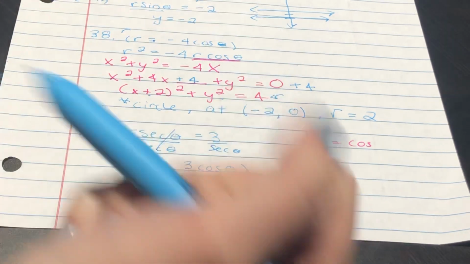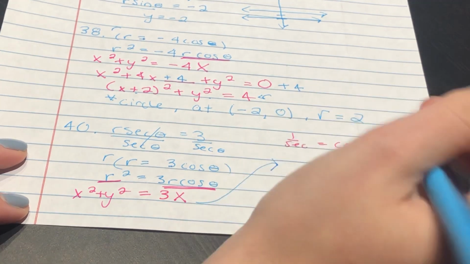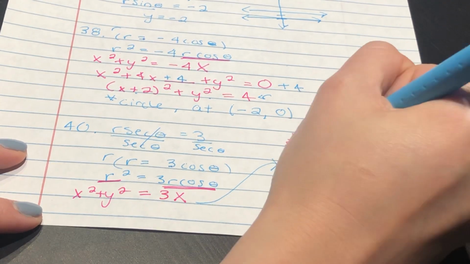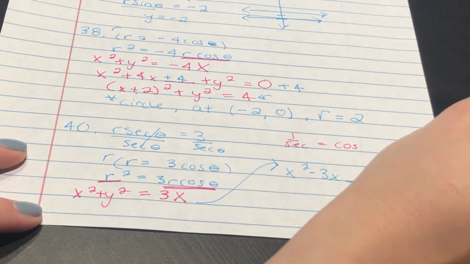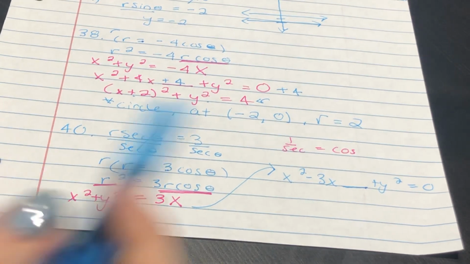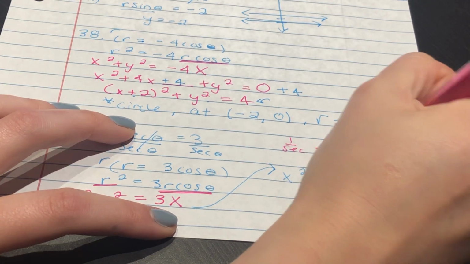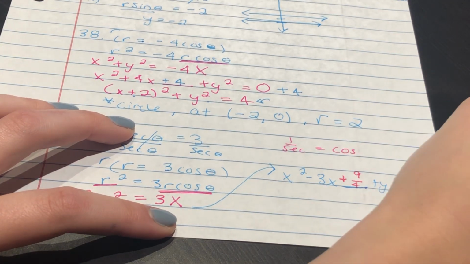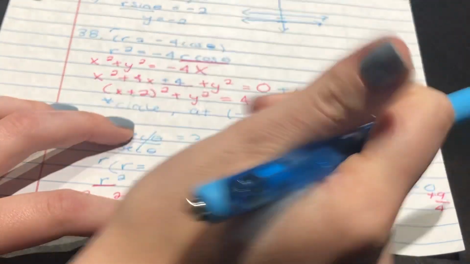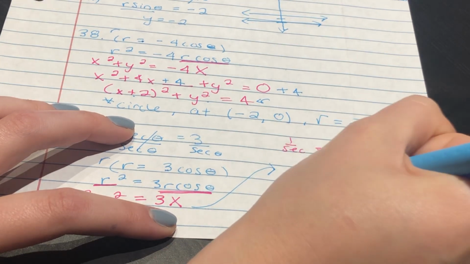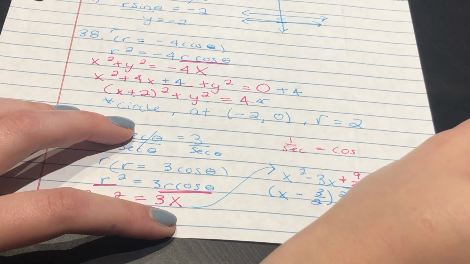We're going to do the same thing I did on the other one. So I'm going to bring that 3x over, and move over here, have more space here. So it's going to be x squared minus 3x, leave a little space, plus y squared equals 0. Again, complete the square. -3 divided by 2 is 3 over 2. 3 over 2 squared is 9 over 4. So I'm going to add 9 over 4 on both sides. If I factor this, I'll get x minus 3 over 2 squared plus y squared equals 9 over 4.